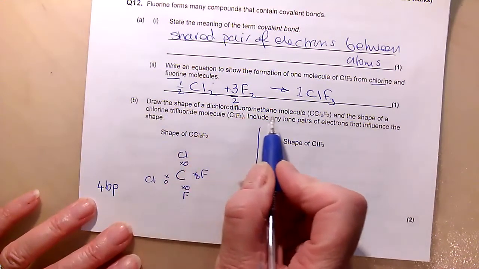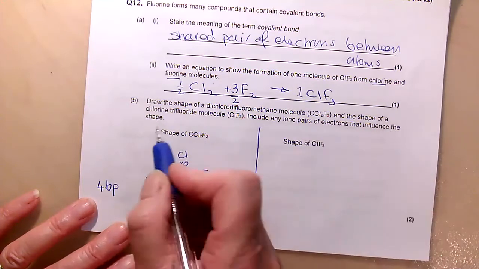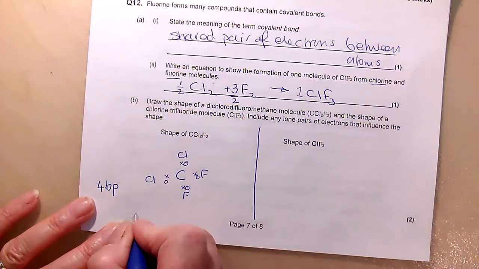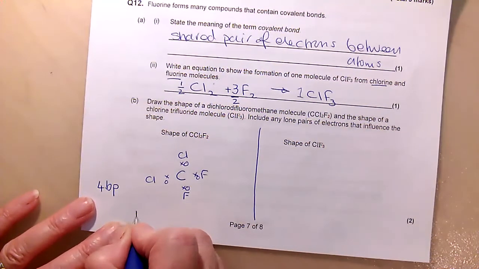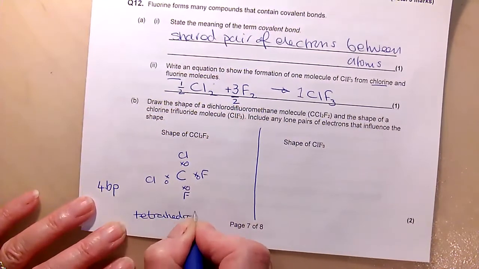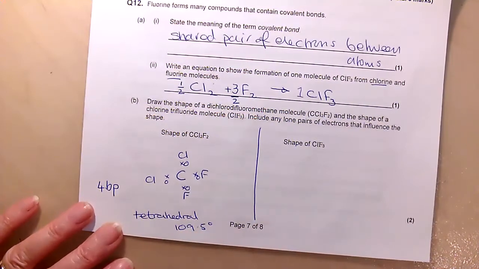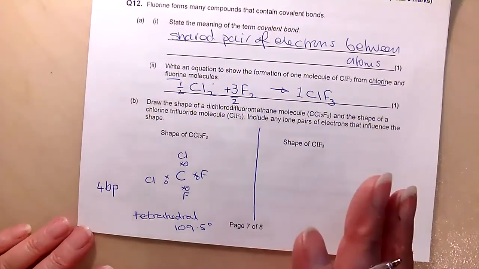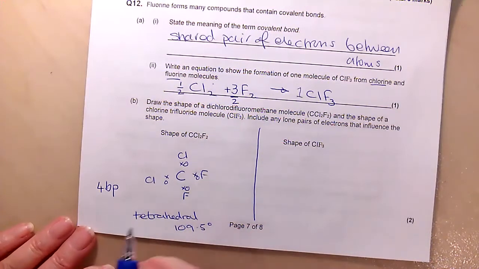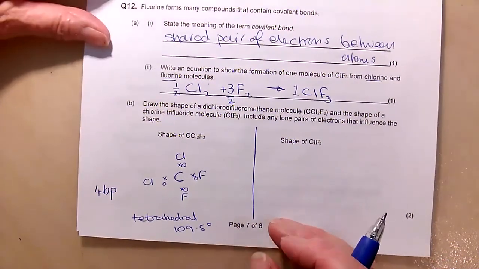So draw the shape, include any lone pairs that influence the shape. It's not asked us to name the shape, but I think out of good practice, I would name it anyway. It's tetrahedral, and I'm going to put the bond angle of 109.5. It doesn't ask for it, but I think just as a matter of course, it's a good idea to put it, because then you will get into that habit and you won't miss any extra marks when they ask you to name the shape.